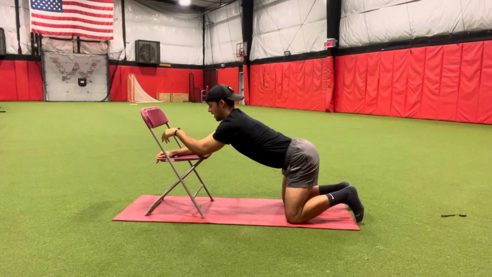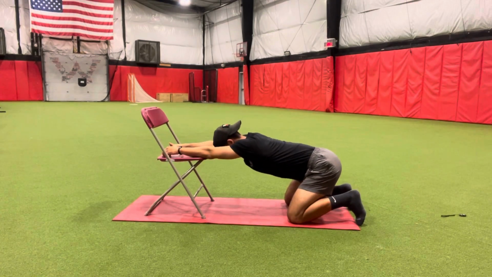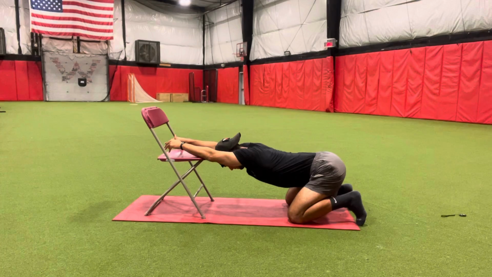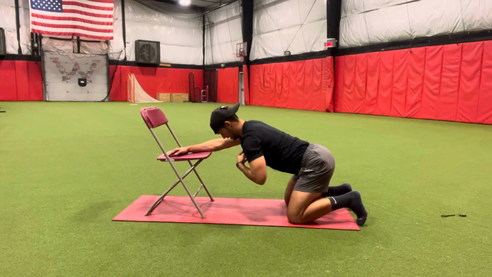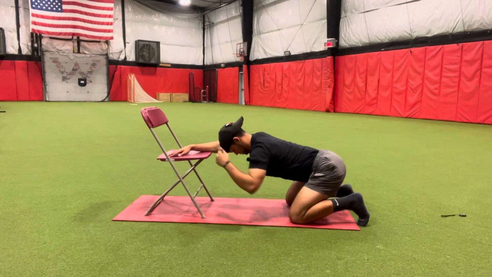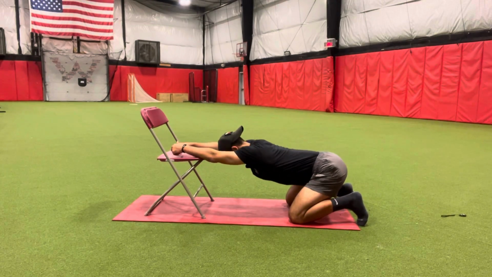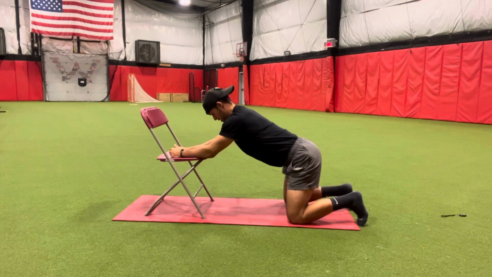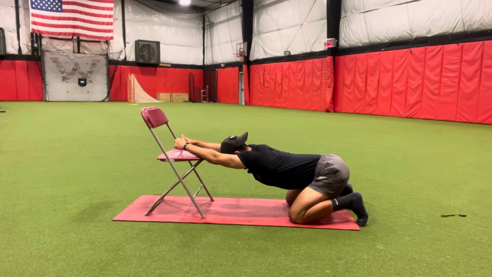Good, and now we're going to do 5 reps. So breathe in at the top, sink down, push your chest to the ground. Great job. Back up, come on down, push your chest to the ground. Good. Perfect. And we're going one more.